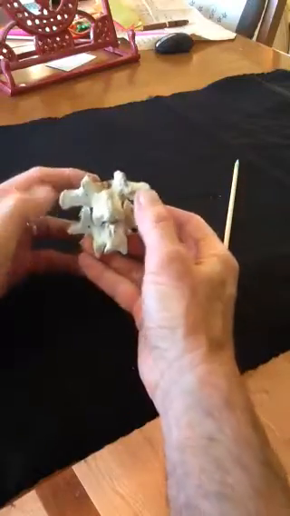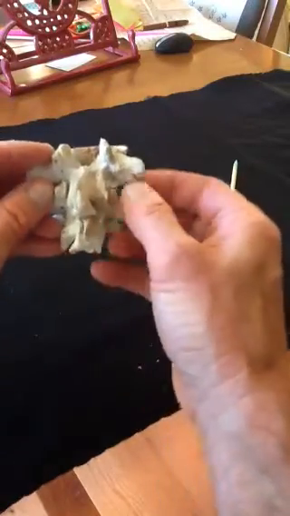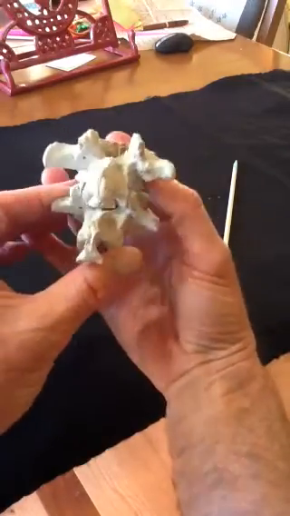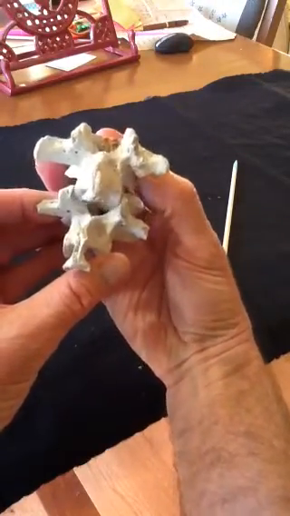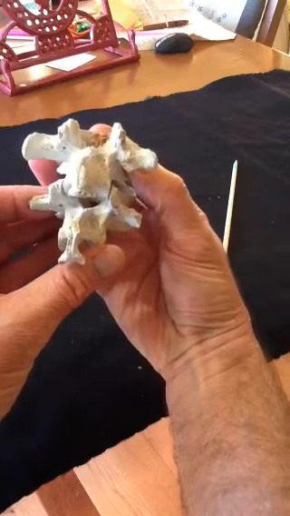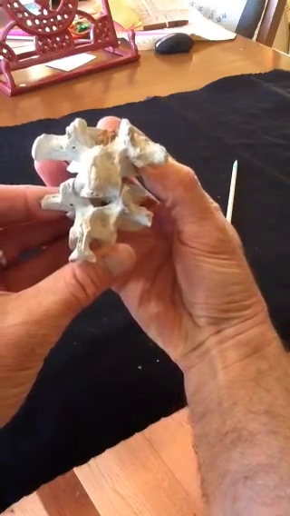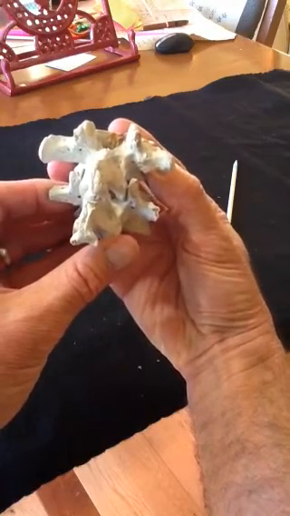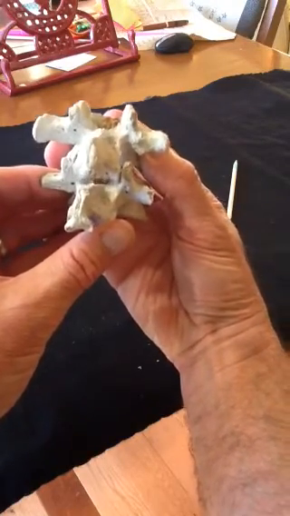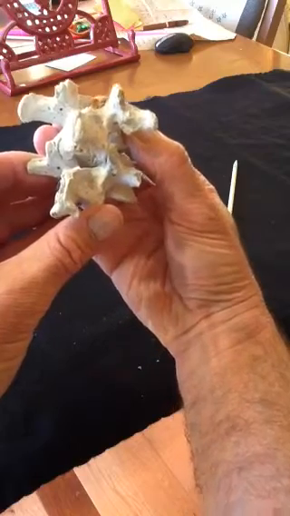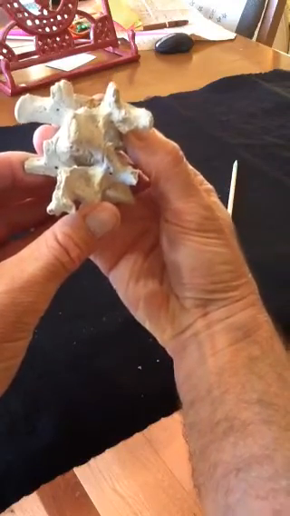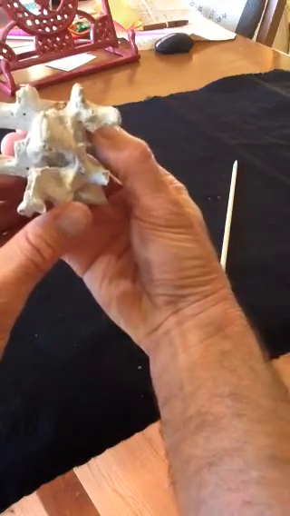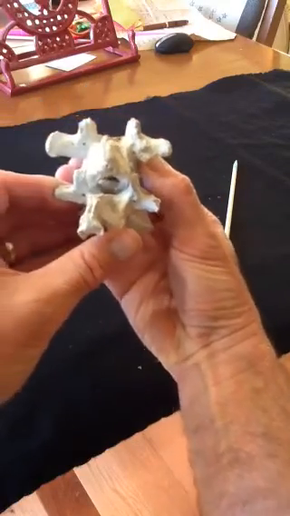Let's look at extension. So extension will be in reverse. There will be a posterior rotation. So let's get it up so we have a little bit of disc space there. There will be a posterior rotation with a posterior glide, and ultimately an approximation of the spinous processes. Posterior rotation with posterior glide, and we see the zyg joints as they articulate with each other.